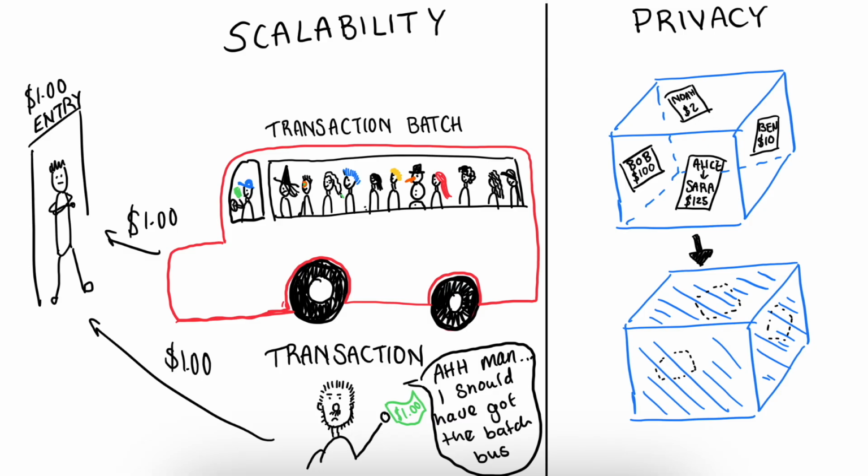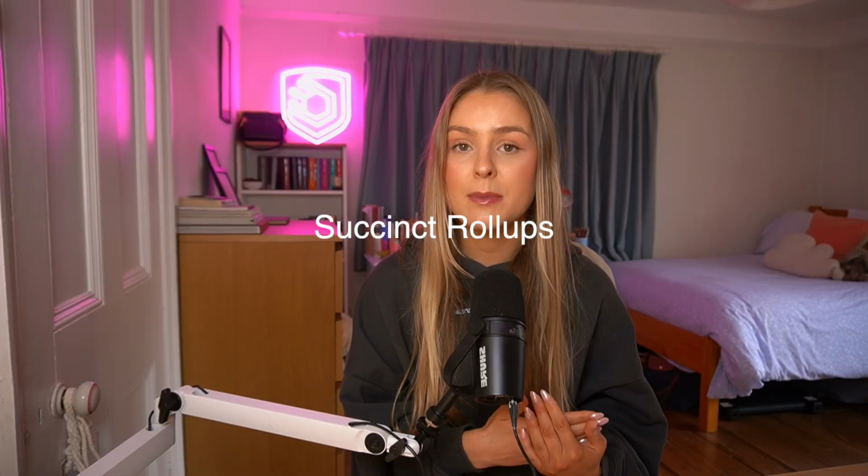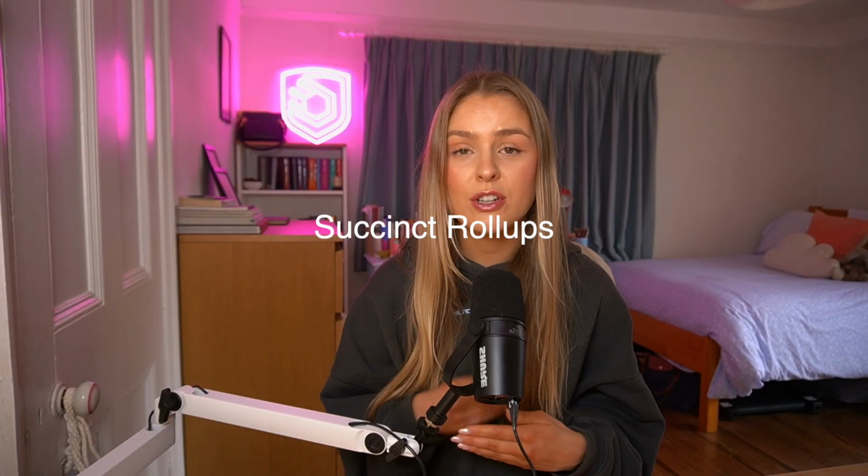So actually the transaction information is still transparent. ZK proofs are not being used for privacy. They are purely being used to prove the state changes and prove the transaction inclusion in order to improve scalability and reduce those gas fees. And sometimes these types of rollups are not actually referred to as ZK rollups. They're referred to as succinct rollups, where the transaction data is not kept a secret.